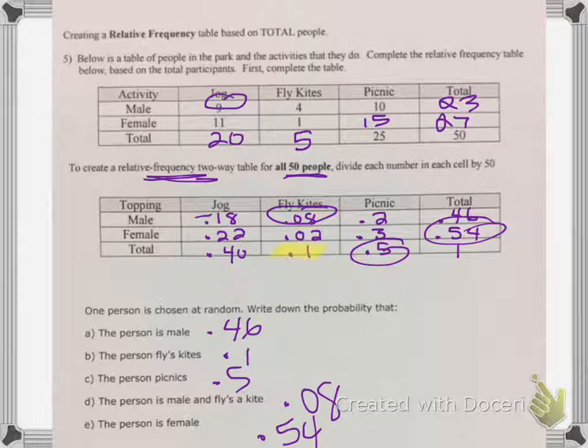So that's just how we read frequency tables and use them to find probabilities.